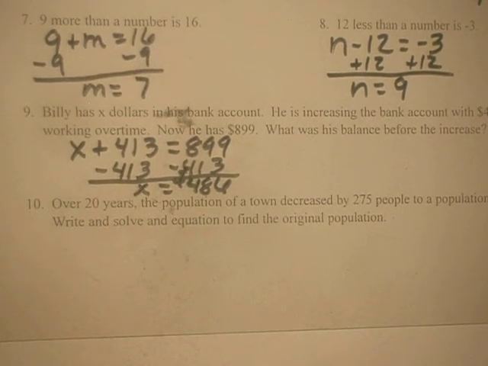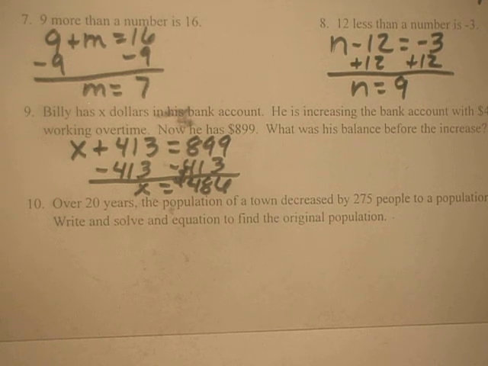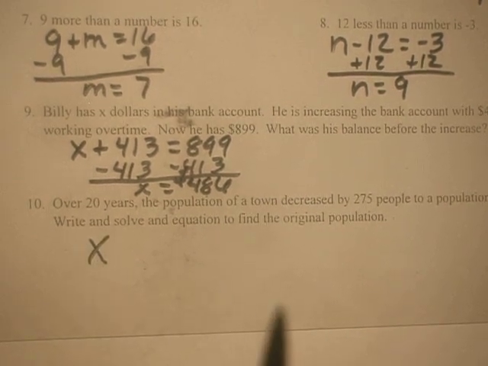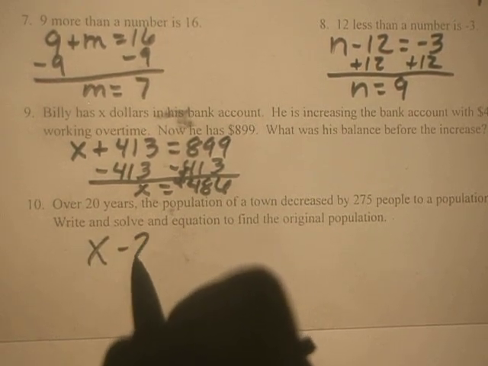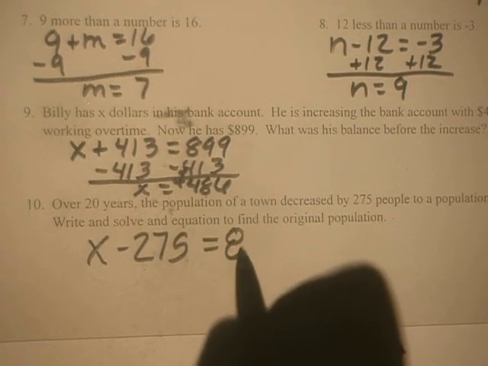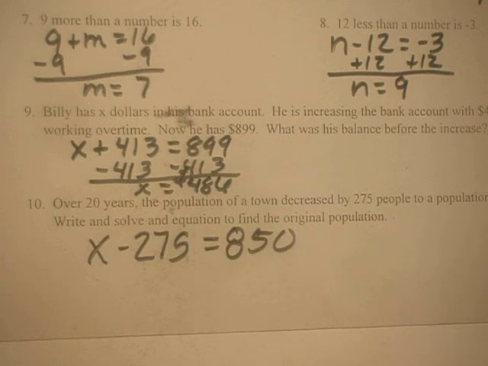And number 10, over 20 years the population of the town decreased by 275 people to a population of 850. Write and solve an equation to find the original population. So we started out with some number of people. We subtract 275, and then that ends up with 850.